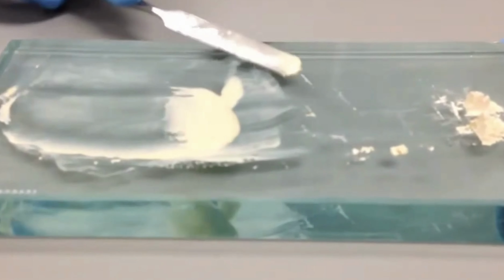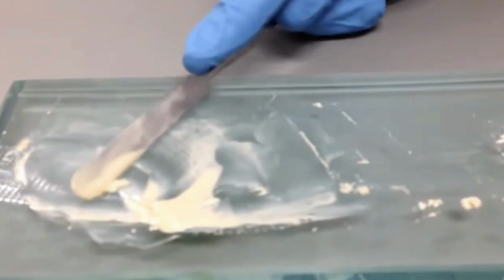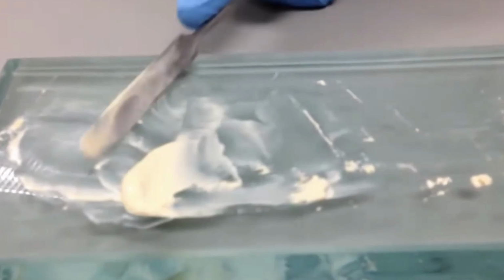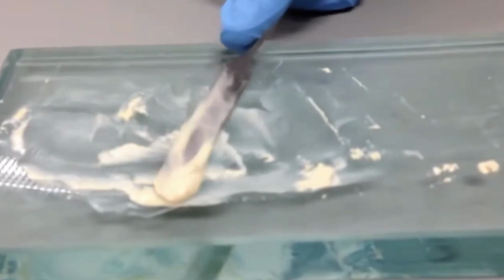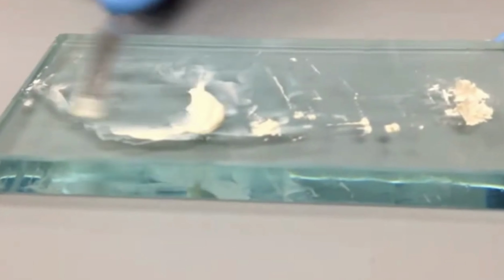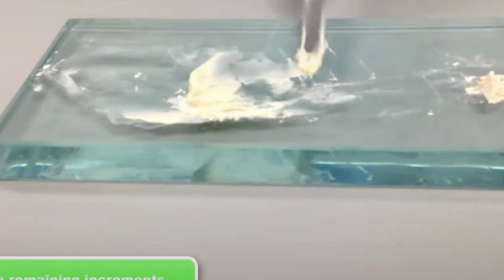So she's getting close. You try to incorporate the material into one area. So let's see. You can see the material as it strings off the spatula. Okay, so now that's the first consistency we've achieved. And now she will continue to add powder.